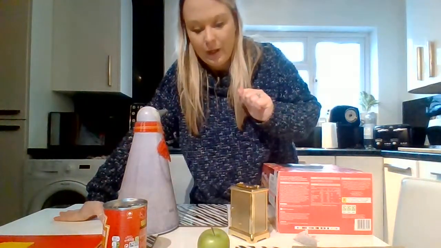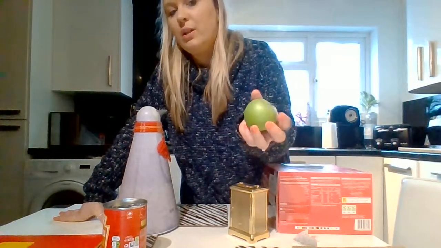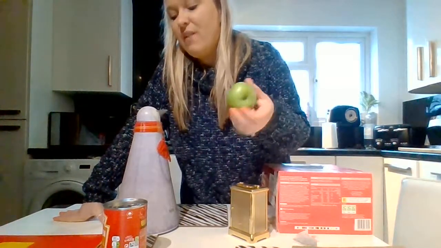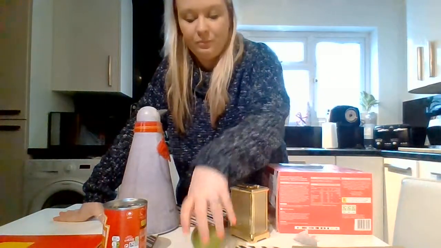Well, if you can't remember these, then don't worry. I'm just going over them now. That's why we're going over them. Okay, what about my apple? What 3D shape is my apple called? It's called a sphere. Well done if you said sphere.